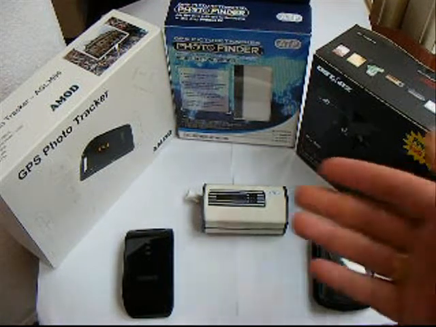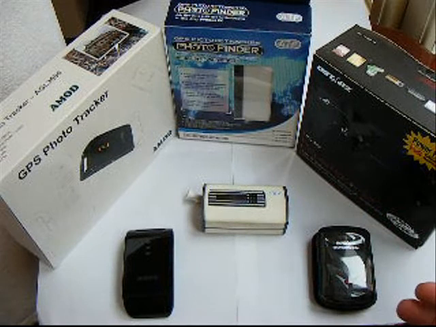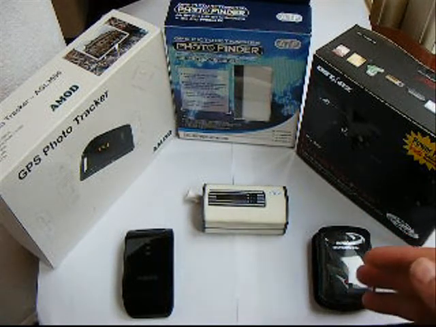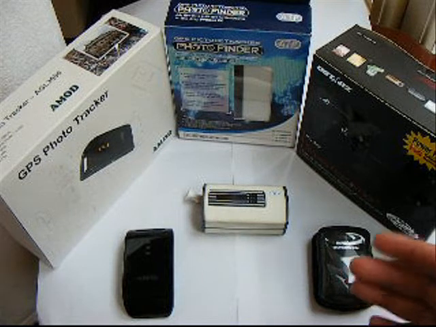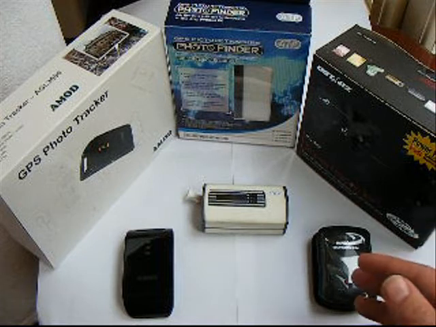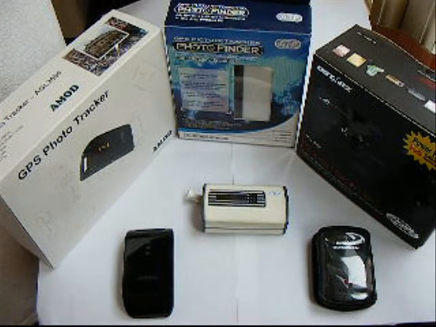In this short video I'd like to look at three different types of GPS photo taggers. All these devices are used for recording your GPS track as you're wandering around, and then they use various methods to apply that GPS track, the logs, to your pictures, so you can geotag them, so that when you go to somewhere like Flickr or Picasa online, you can then look at your pictures on a map.